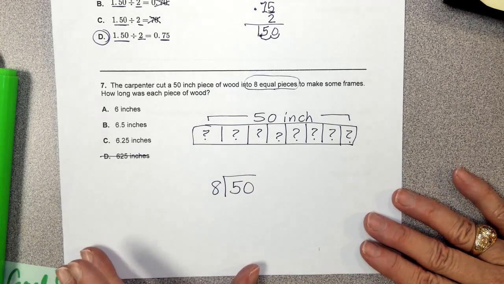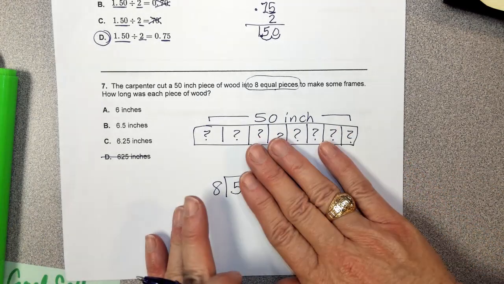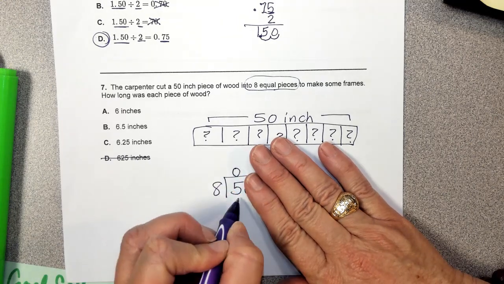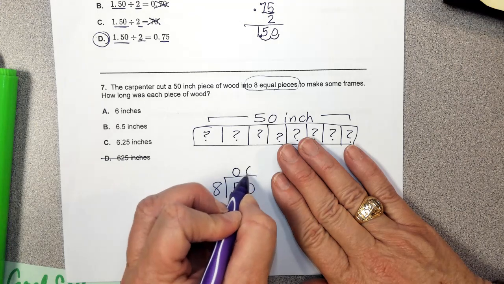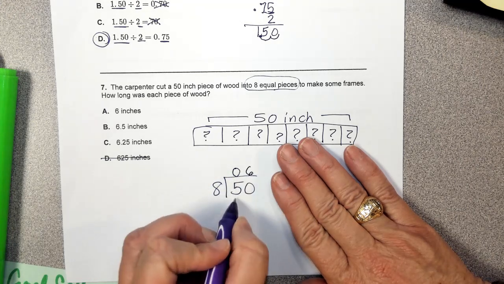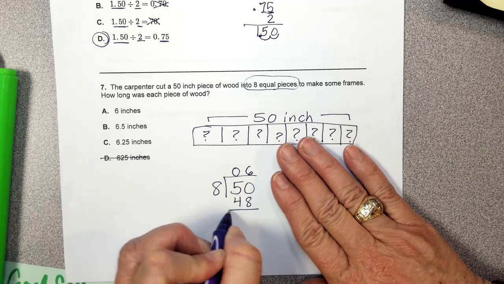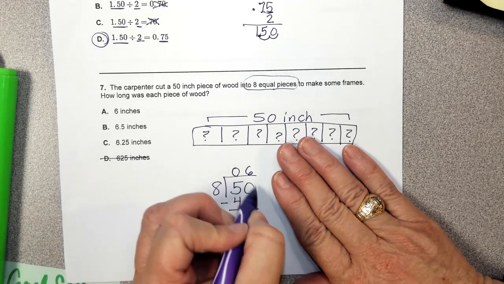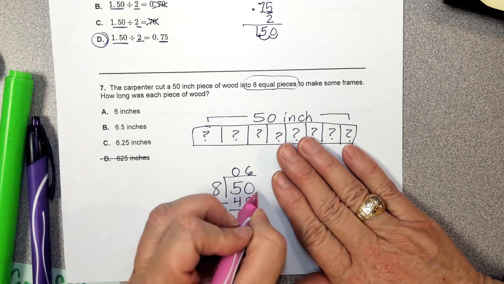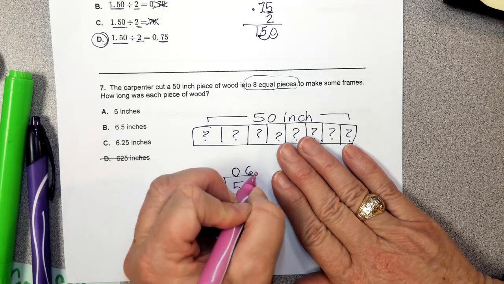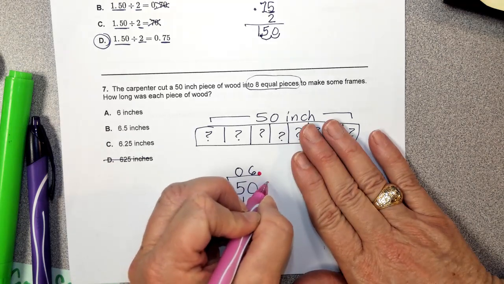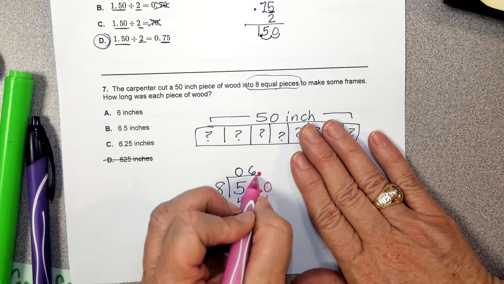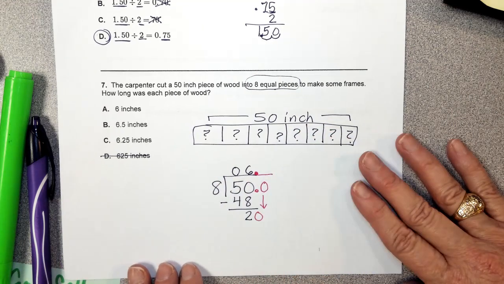And right away, I'm going to be dividing how many groups of 8 are in the number 5? There are 0. And how many groups of 8 are in the number 50? That would give me 6. 6 groups of 8 would give me 48. So when I subtract 50 minus 48, I get 2. And so the next thing I'd want to do would be to add a decimal and pop up my decimal and add a 0 and drop my 0, because remember, in 5th grade we do not get any remainders.